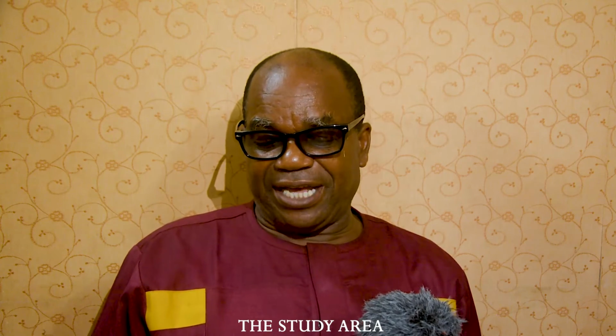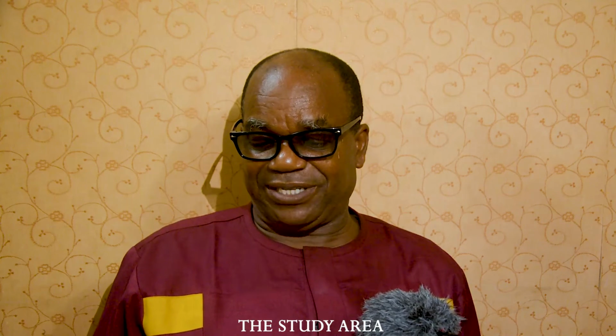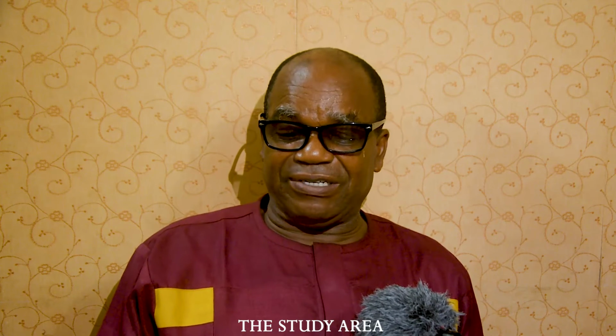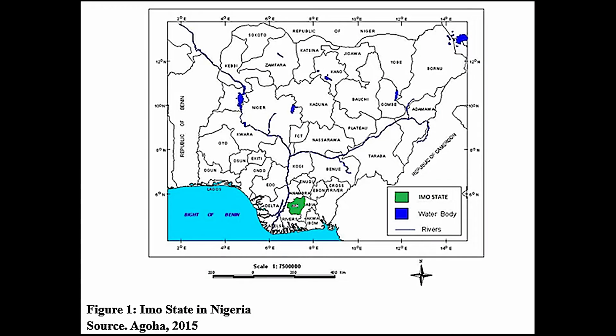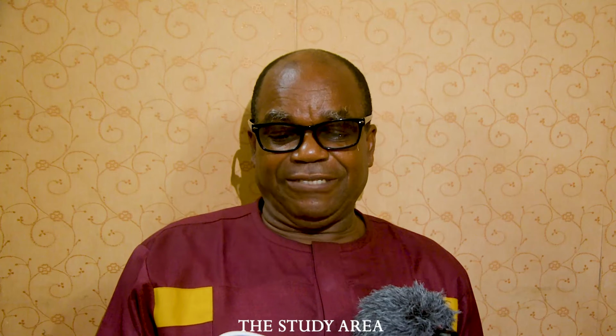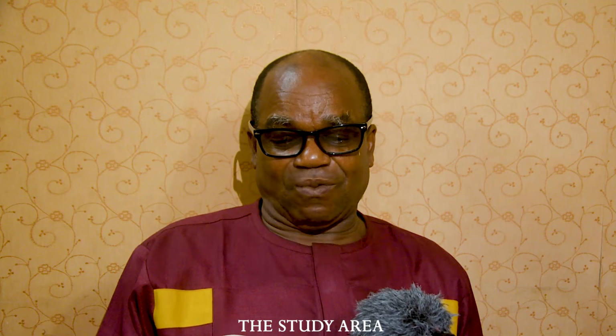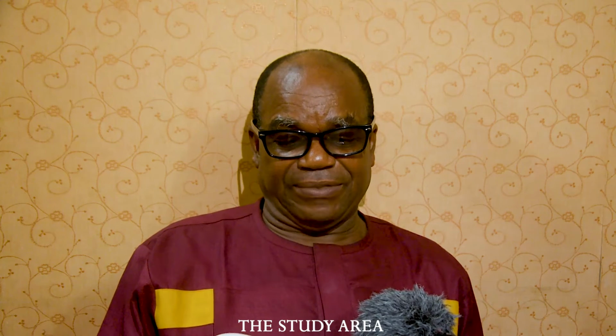The study area is Owerri Capital Territory, which comprises seven local government areas: Owerri Municipal, Owerri North, Owerri West, some parts of Mbaitoli, Ohaji/Egbema, and Ikeduru. Four local governments were randomly selected, and out of the four local governments, 13 community squares were selected.